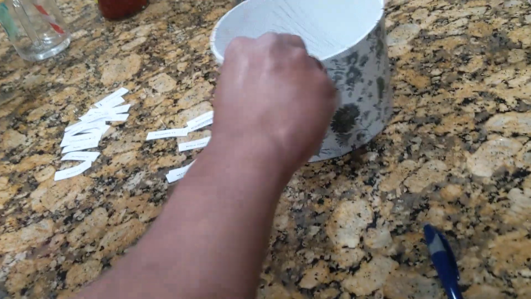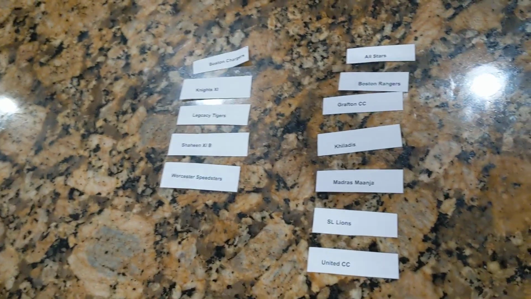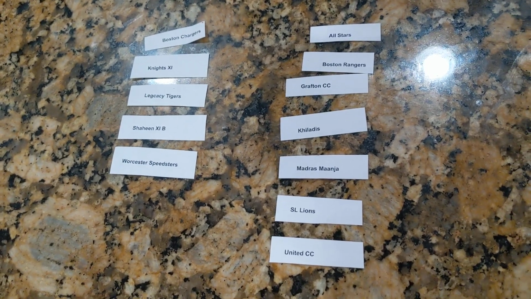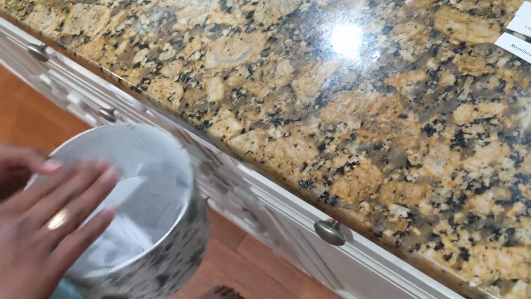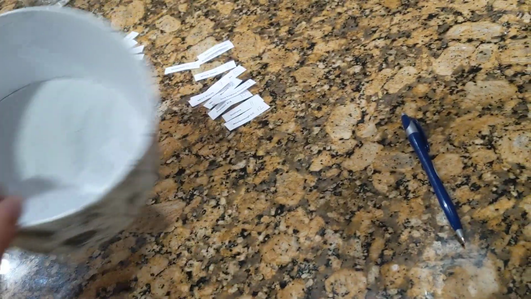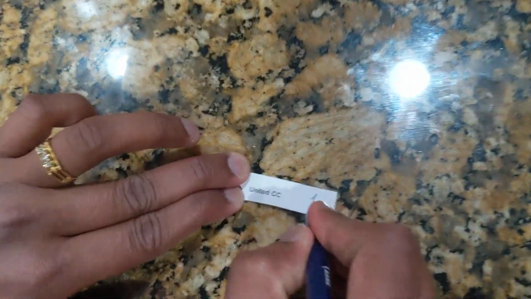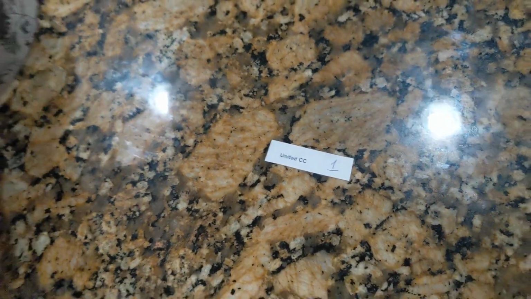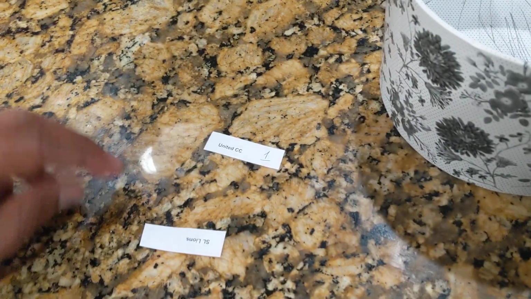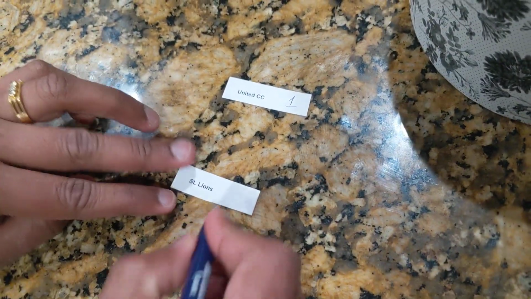They are done. We next move to what is the 3rd group here, which is representative of Division C, sort of, from the last completed season. Push them all into this drum box. Shake, shake, shake. And we proceed with the draws over here. And the first chit out is United CC, getting 1. And then we get SL Lions with 2.